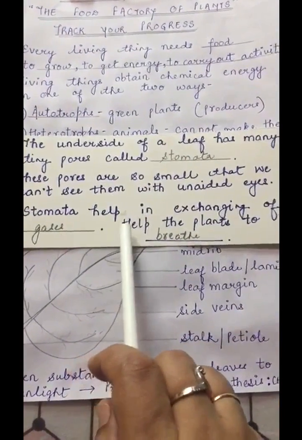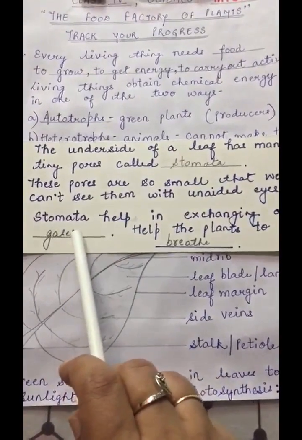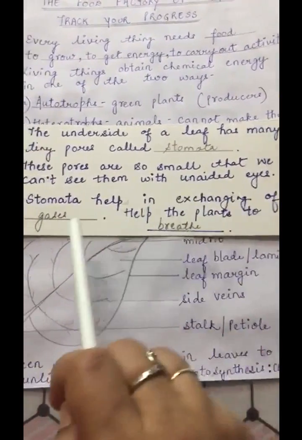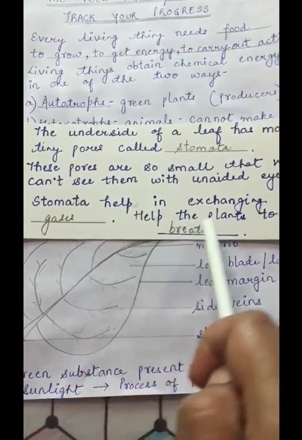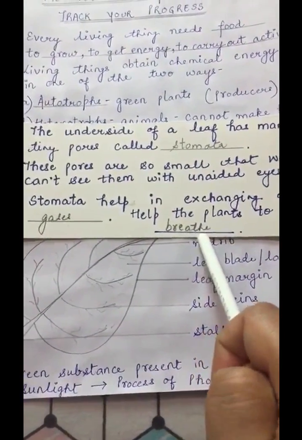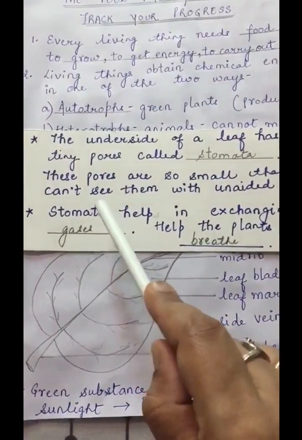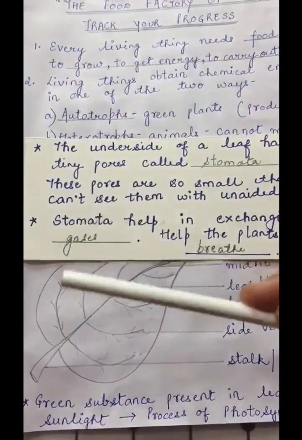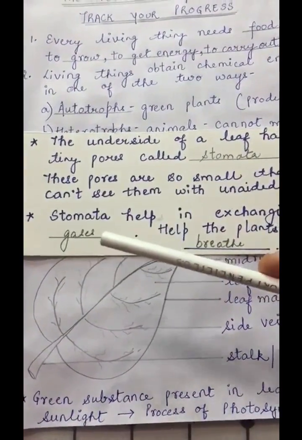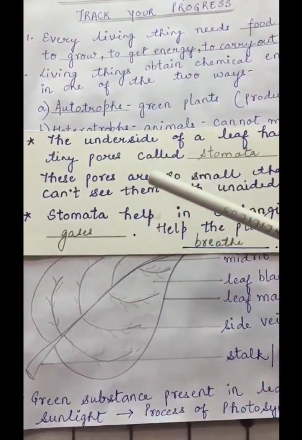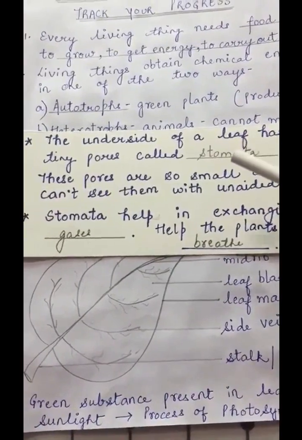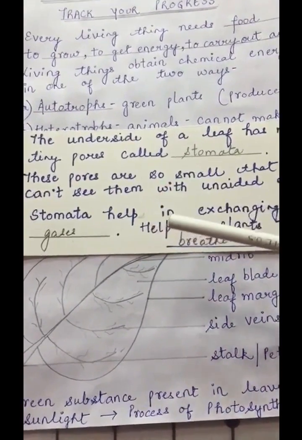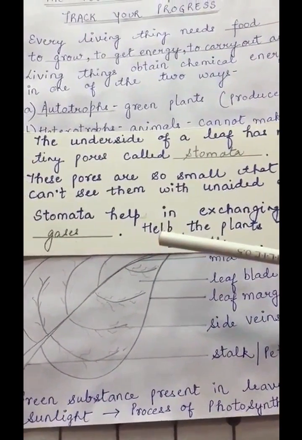And what is the role of the stomata? Stomata help in exchanging of gases. What gases? Yes, the gases which help the plant to breathe. So stomata help in taking in carbon dioxide from the atmosphere and giving out oxygen to the atmosphere, which will be further utilized by humans and animals for breathing.